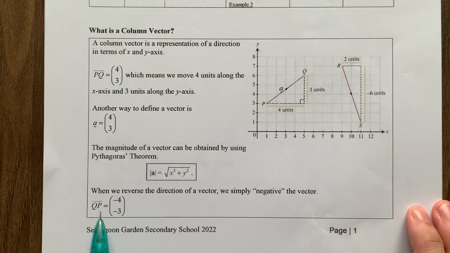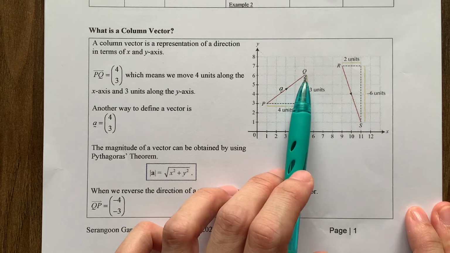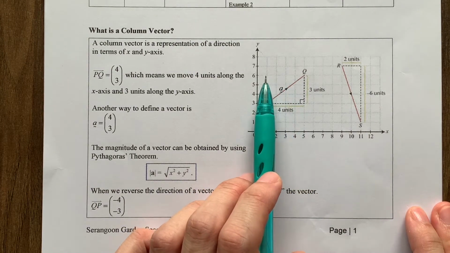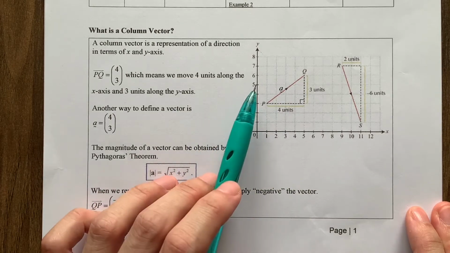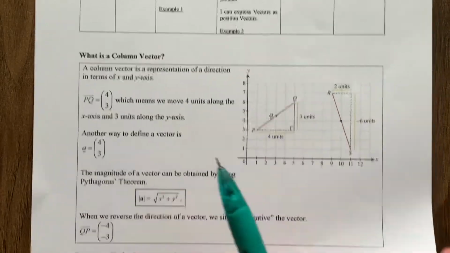So in this case, you can see that I have another vector QP, which is (-4, -3). So in this case, it is basically the opposite way. So it's from Q to P. That's why it is 1, 2, 3, 4 to the left because it's -4. And you go down 1, 2, 3 because it's -3. So that's what vectors are.